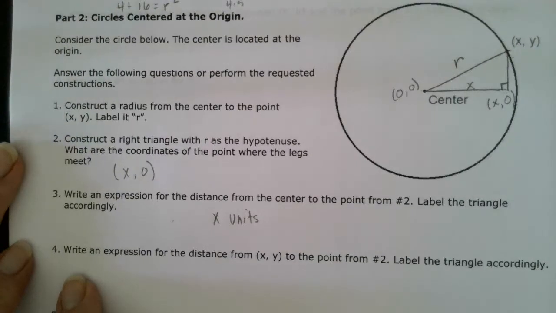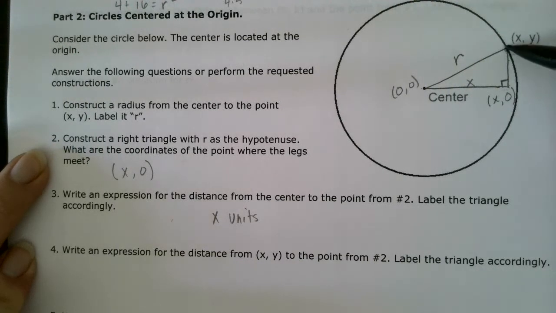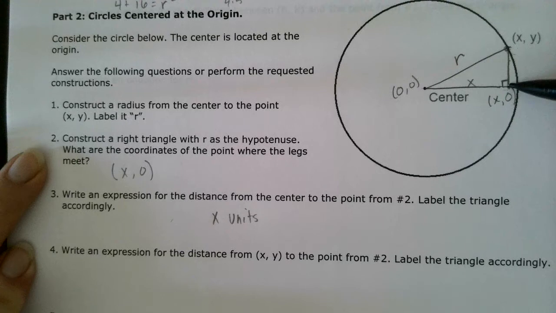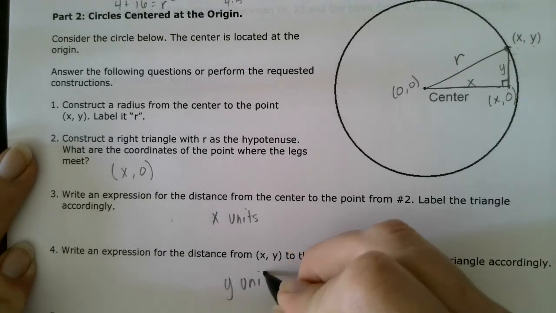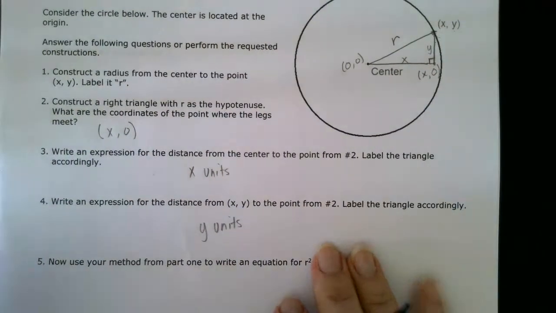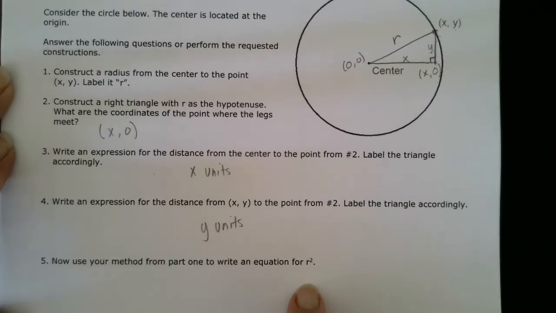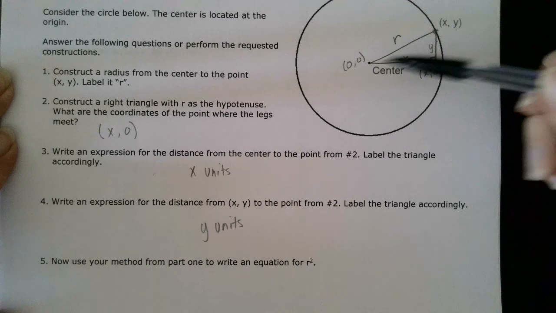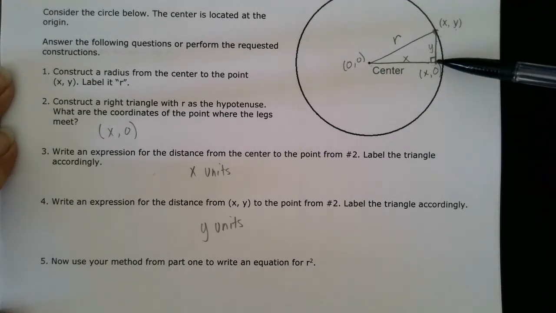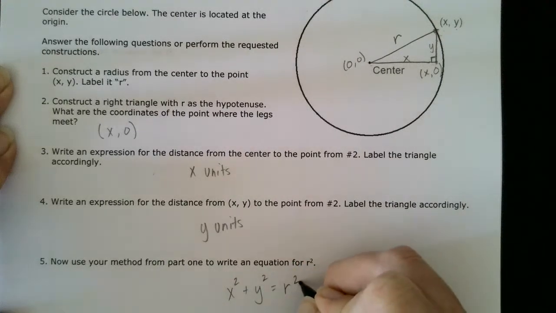Then my step number 4, I'm going to write an expression for the distance from XY, which is the point on my circle, to that point from number 2 here. So from this point to this point, I went straight down. How far down did I go? I went down y units. So this is y units. And then my step 5, use the method from part 1 to write an equation for r squared. So I'm not actually going to find the distance for the radius, but I can write an expression for it. So in my right triangle, this distance is x, and this distance is y. So x squared plus y squared equals r squared.